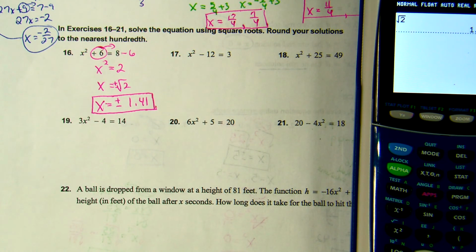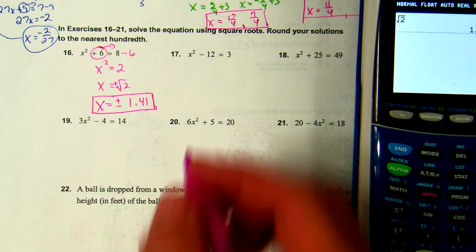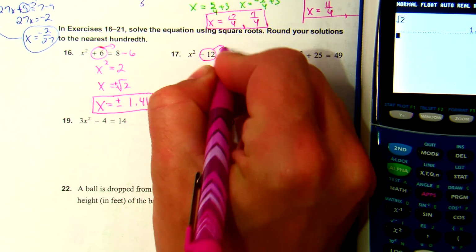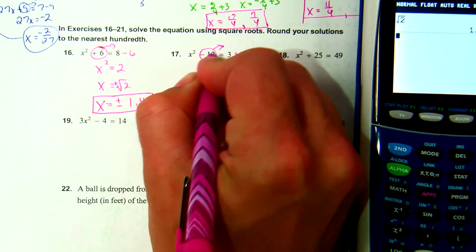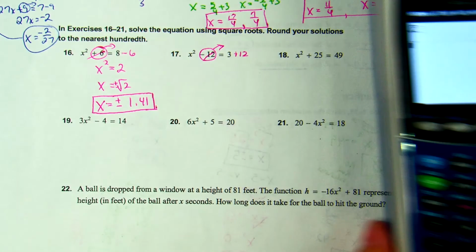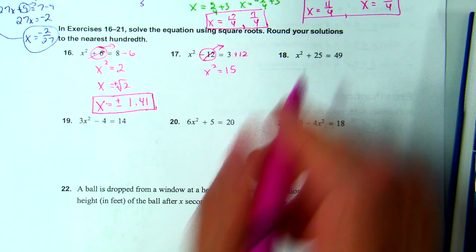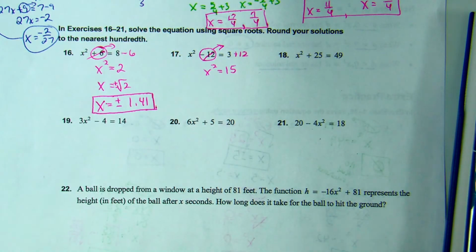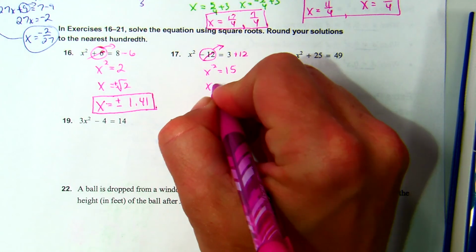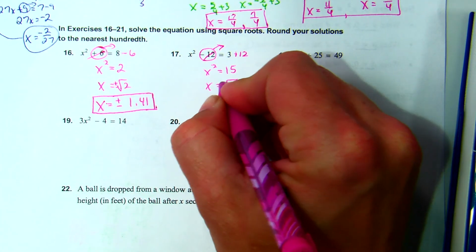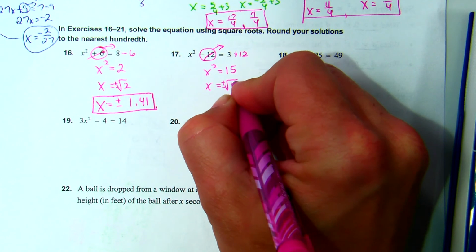Number 17, we're going to take the negative 12 across. Means we're going to add 12 to both sides. So we'll have x squared equals 15. Taking the square root of both sides, we'll have x equals plus or minus the square root of 15.